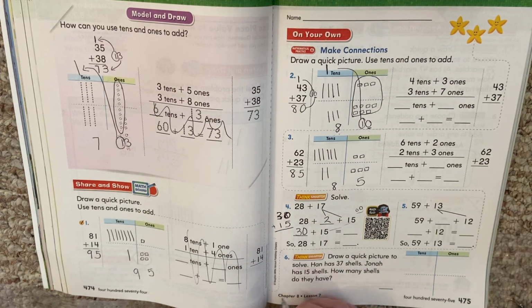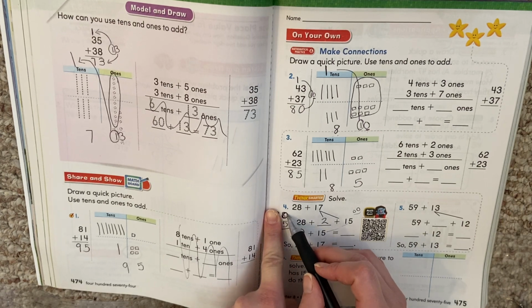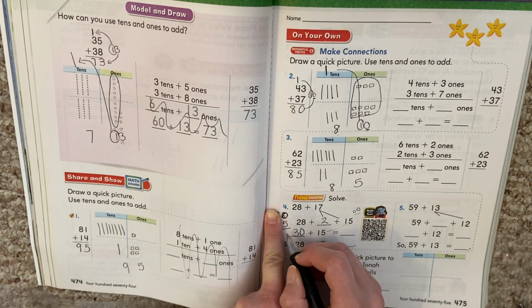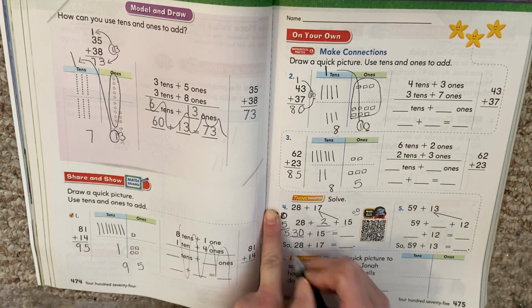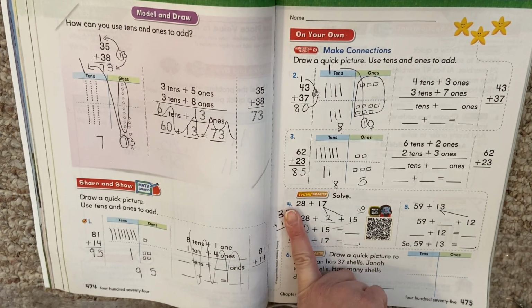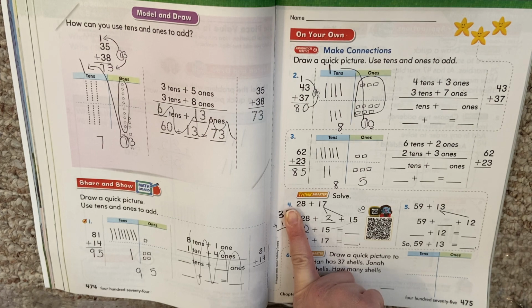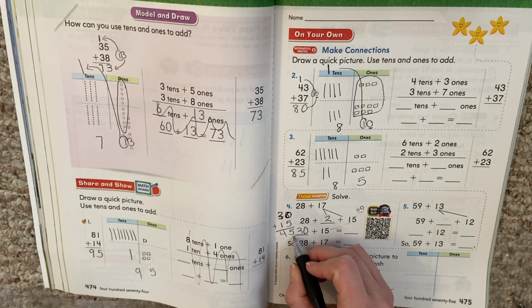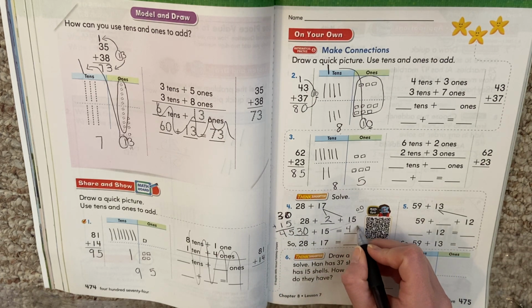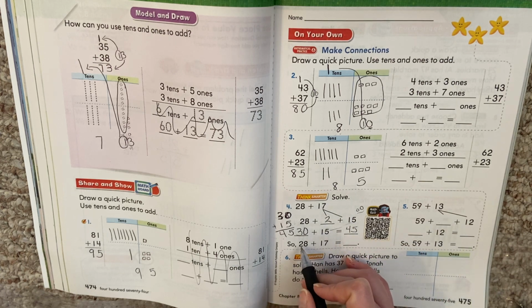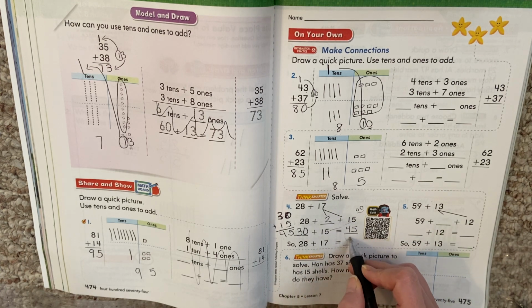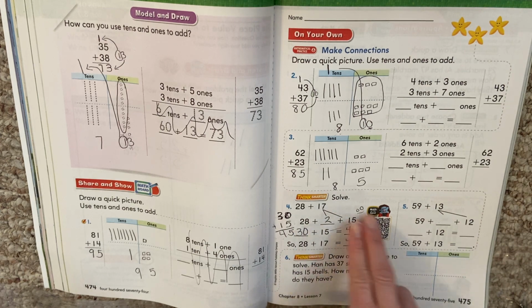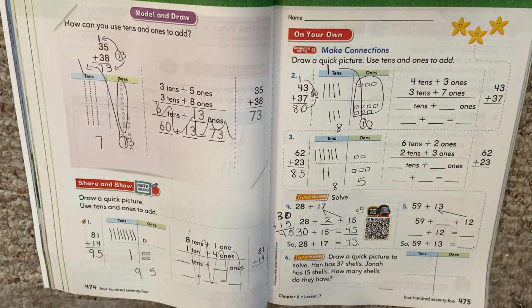So we're going to add going down. Start with our ones place. 0 plus 5 is 5. Right? Cover that up. 3 plus 1 more. So if you have 3 and you get 1 more, you have 4. What does it equal? 45. So what they want us to see is that 28 plus 17 equals 45. They just took a different way to get there. They broke it down differently.